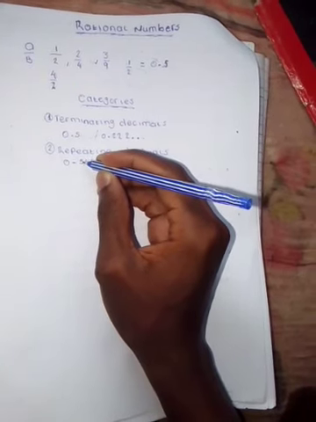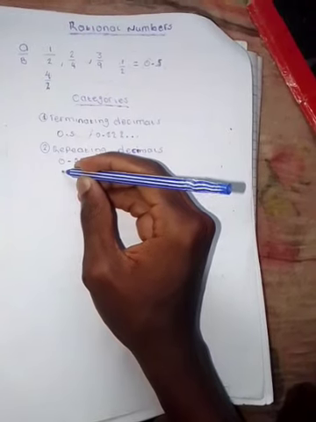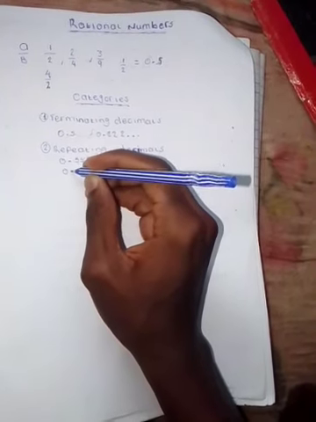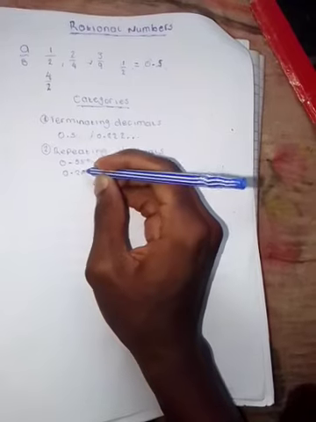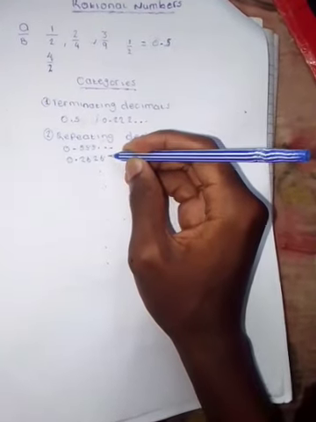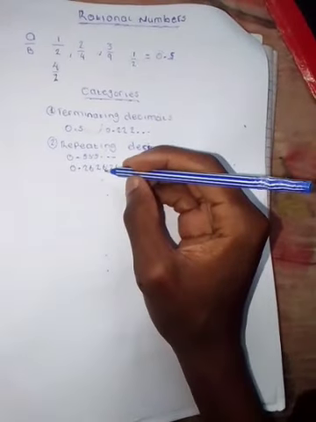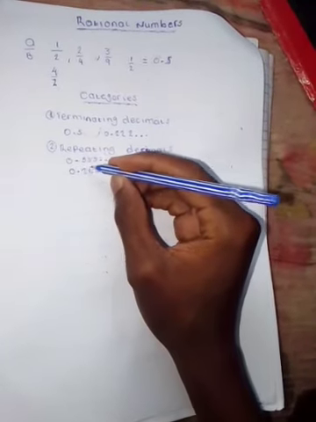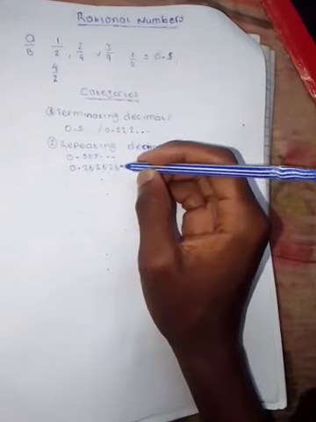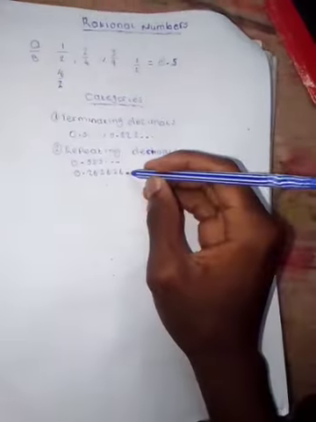It can just be a single number. Sometimes they can be 2 or 3 or even more. For instance, maybe let's say 0.2626. So now, as you can see, the number 26 is repeating itself. So now it's going to the infinity.